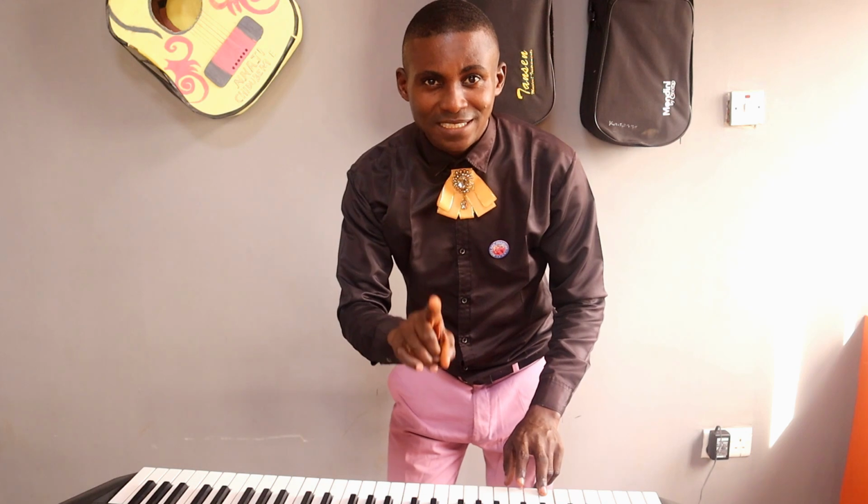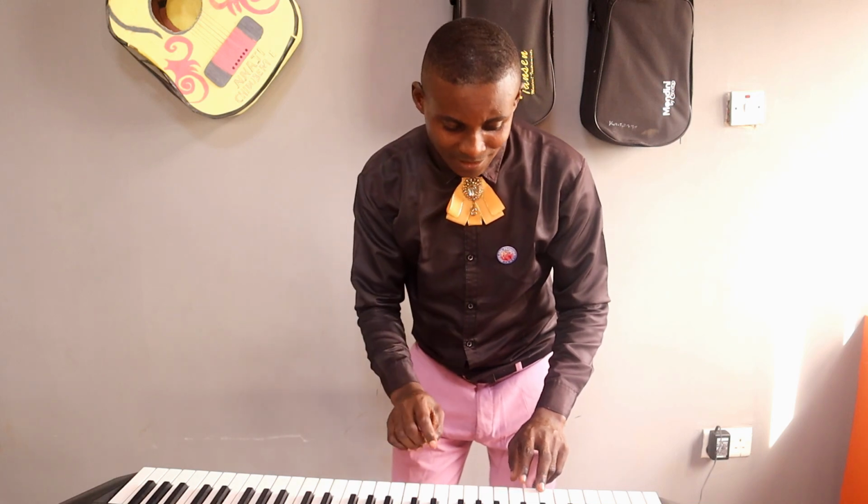Let's see an example of a chromatic scale. Now you can see the keyboard. Let's play from C to C, touching the black keys and the white keys. Like I said, that is a chromatic scale. Now let's play.